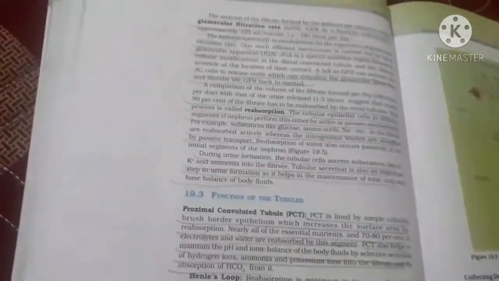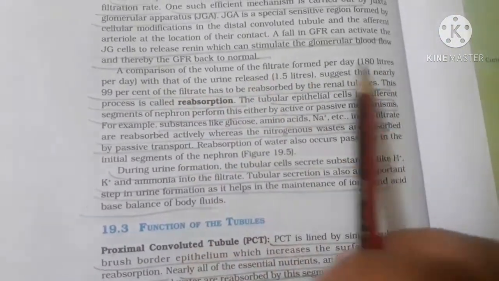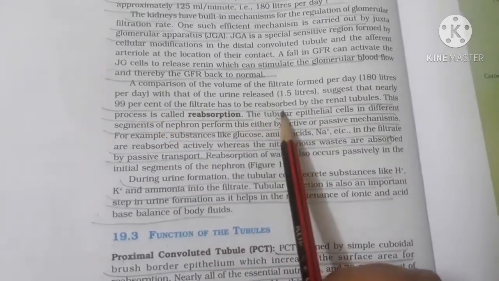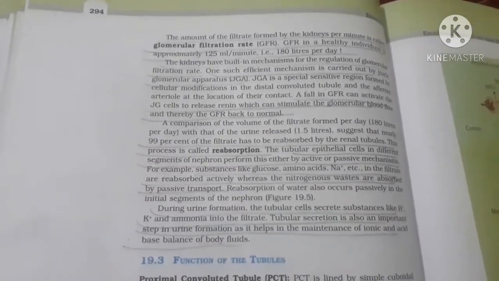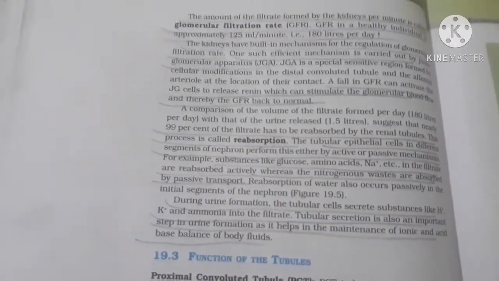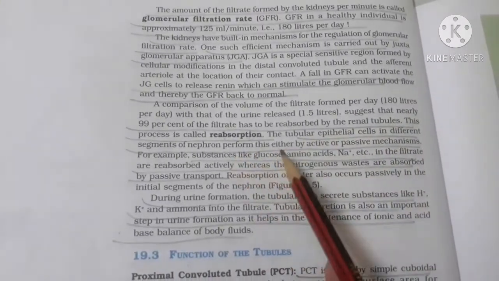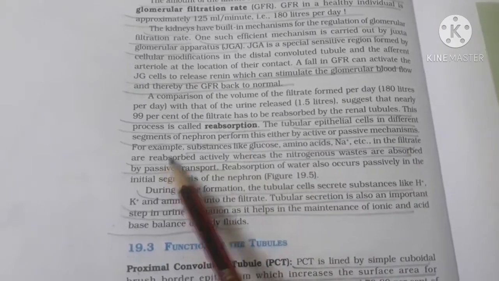So I hope you got the idea. Now we can discuss further. So this was the meaning of reabsorption here. You can see 99% of the filtrate has to be reabsorbed by the renal tubules, okay? Renal means kidney. जो भी आपके जो tubules हैं, इनसे approximately 99% of the filtrate has to be reabsorbed. Now you can calculate how much maximum substances are important, okay? So that means they have to be reabsorbed.